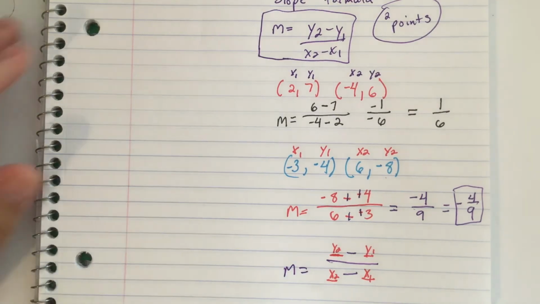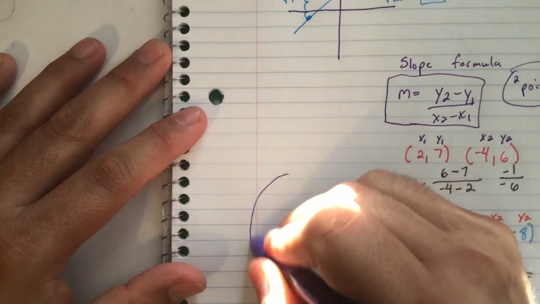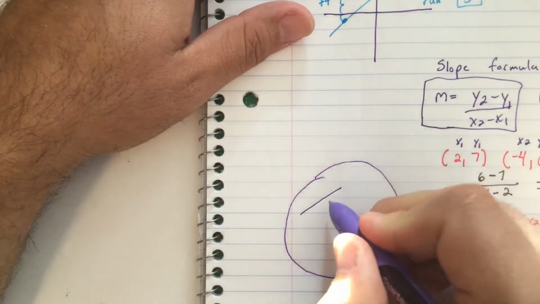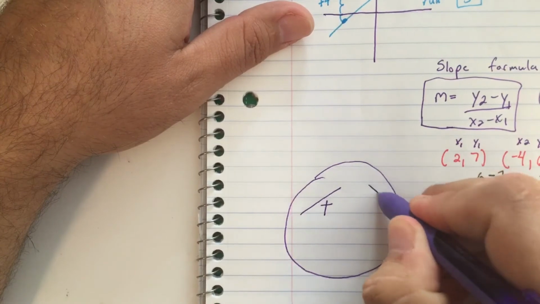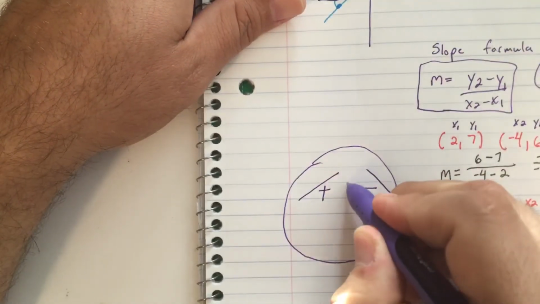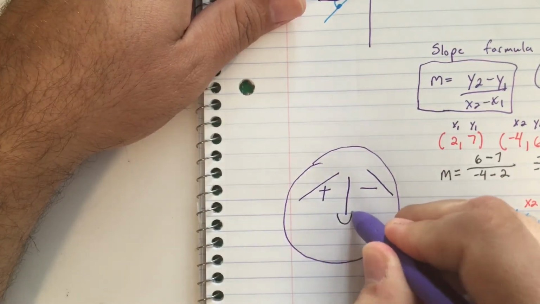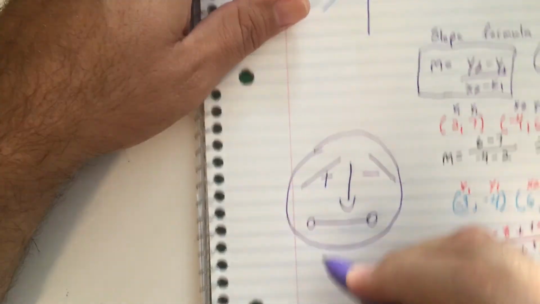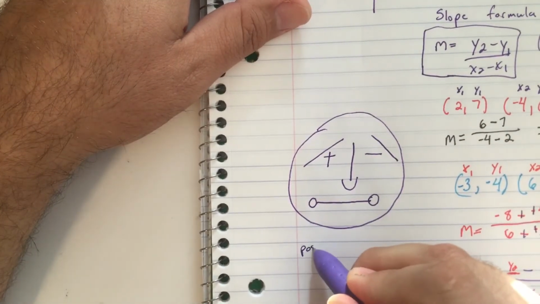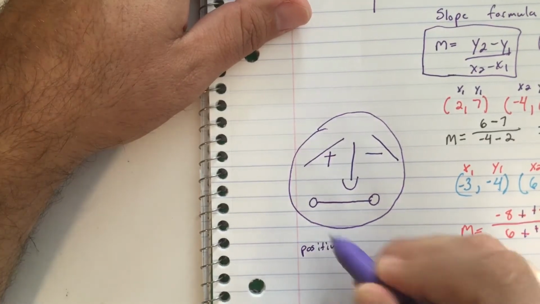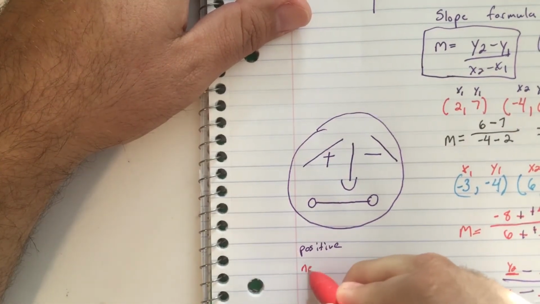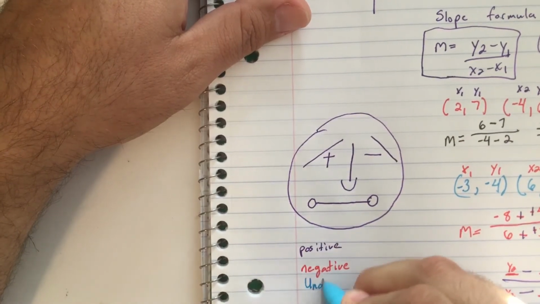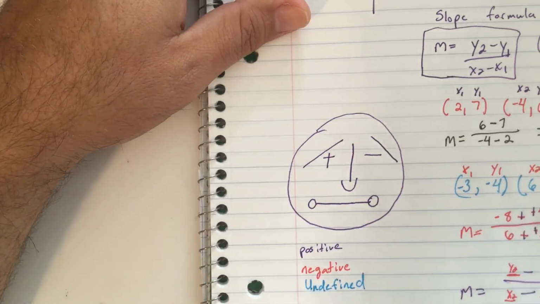Also, I want to talk about Mr. Slope. You guys remember Mr. Slope? We're going to talk about him for a second, just to help us out. There's Mr. Slope's face. This eyebrow right here is what we call the positive slope. This eyebrow right here is what we call negative slope. If it's a straight vertical line, this is what we call undefined slope. And if it's a straight horizontal line, this is what we call zero slope. So we have the four slopes: the one that's positive, the one that's negative, the one that's undefined, and the one that's zero.